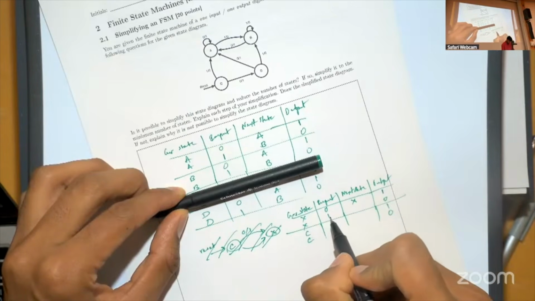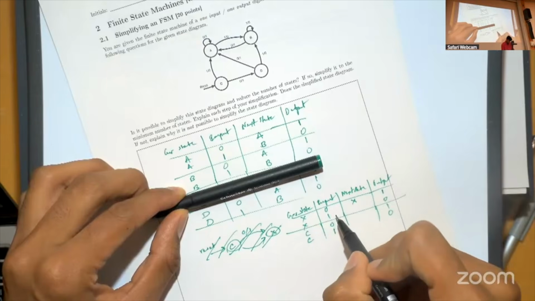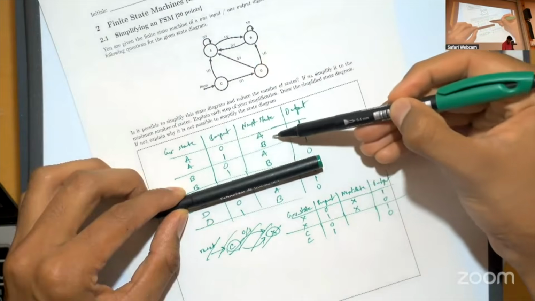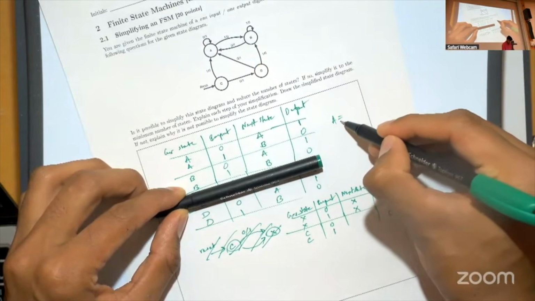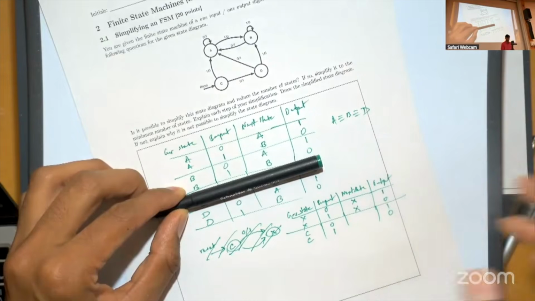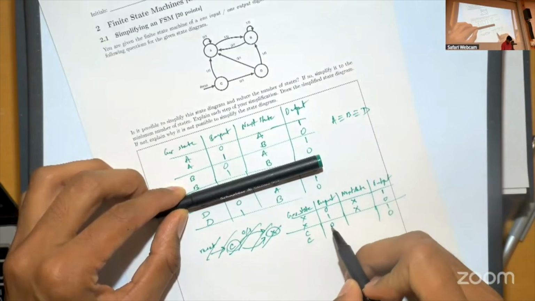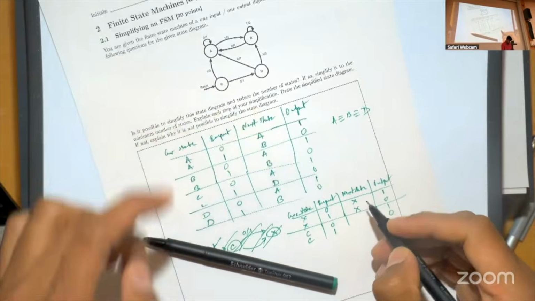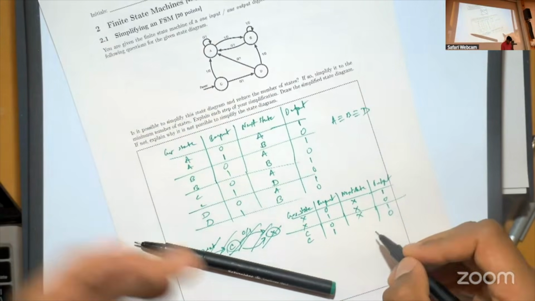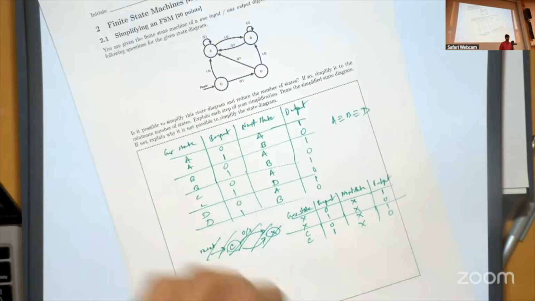And now when X sees a 1, it also goes to X again, right? Because we see that the states A, B, and D are pretty much the same. They're equivalent. C, when it sees a 0, it goes to A. In our case, that's X. C, when it sees 1, it goes to D, which is also X, right?